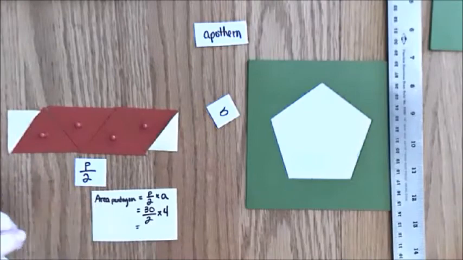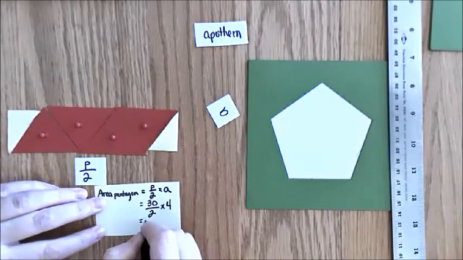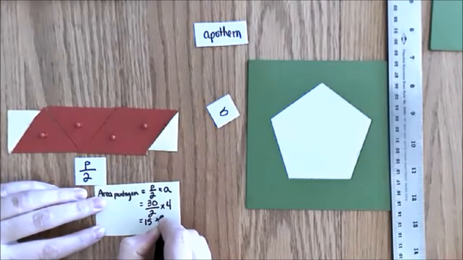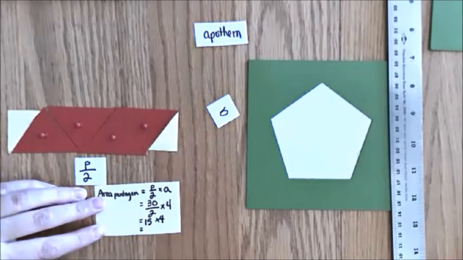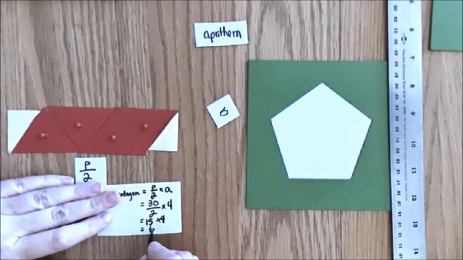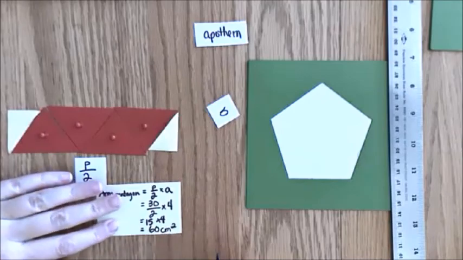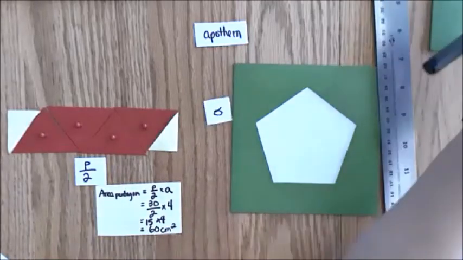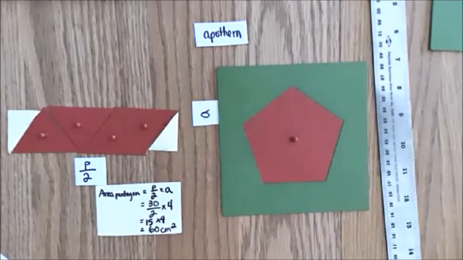Okay, what is 30 divided by 2? 15. 15 times 4, our apothem. 15 times 2 is 30, so 15 times 4 would be 60. 60 centimeters squared. The area of this pentagon is 60 square centimeters. Pretty cool. Now you can find the area of any pentagon you want.